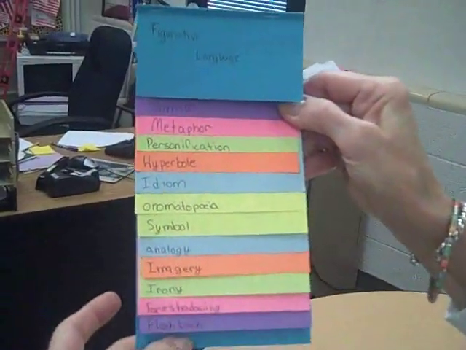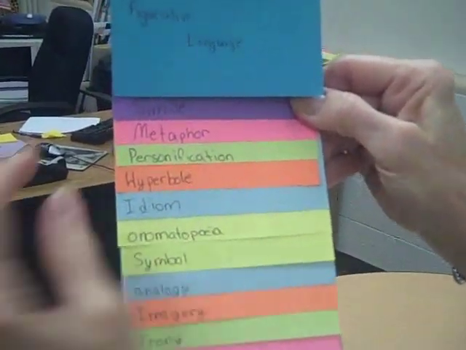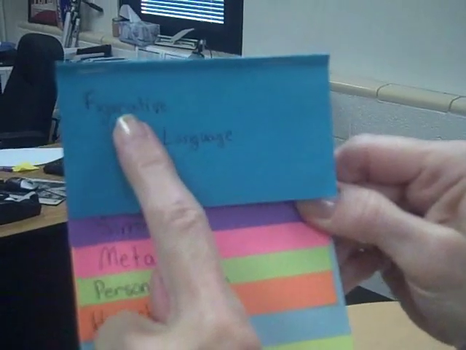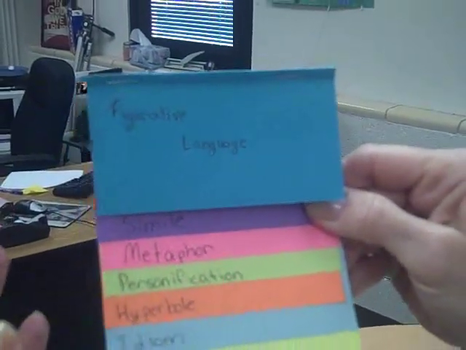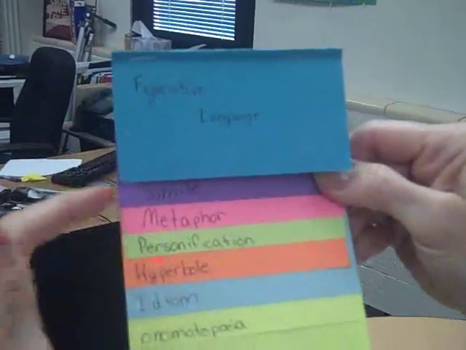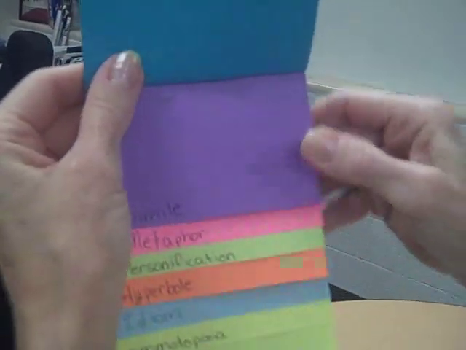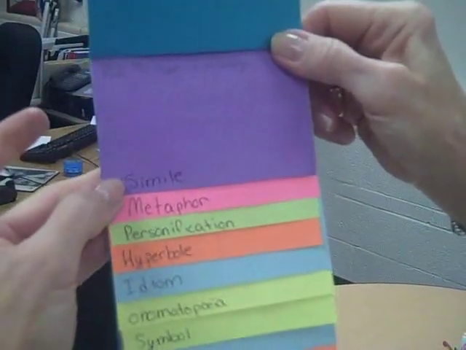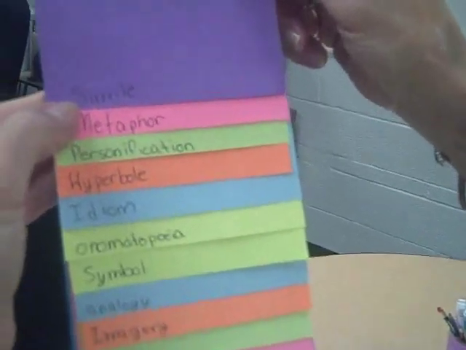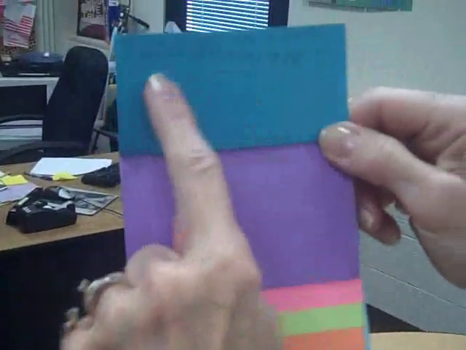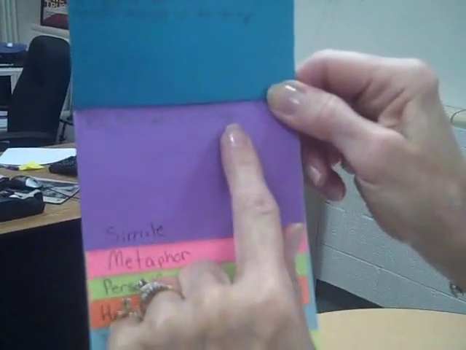Let me show you the finished product. What we have here are 13 flips with figurative language listed, and the top flip will have the title, which is figurative language. Then the beauty of this is that if you flip this up, you will find that you have all the information necessary for the first figurative language, which is simile. Here we have the definition, here we have an example.